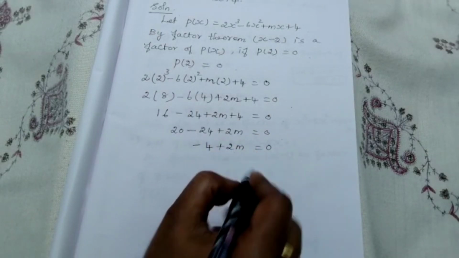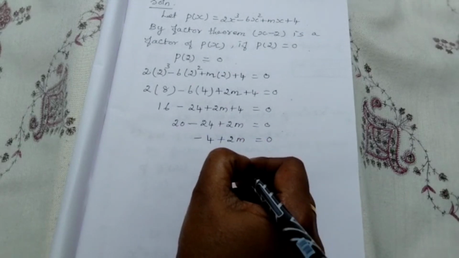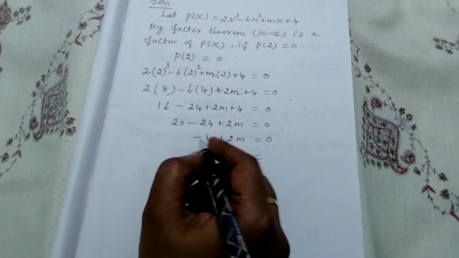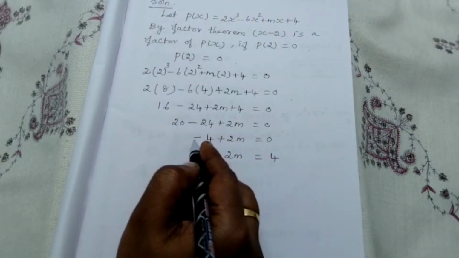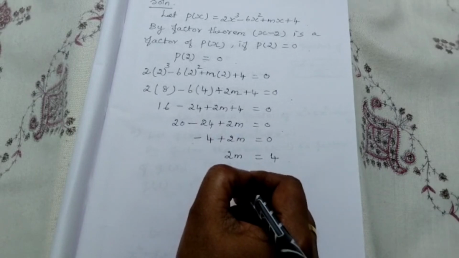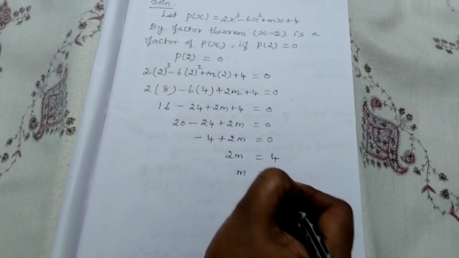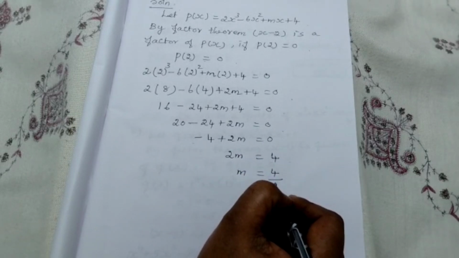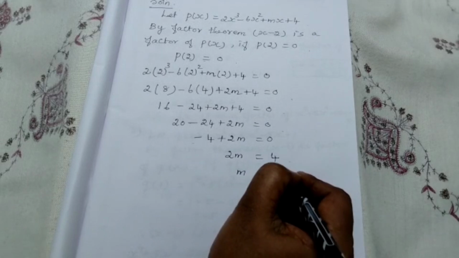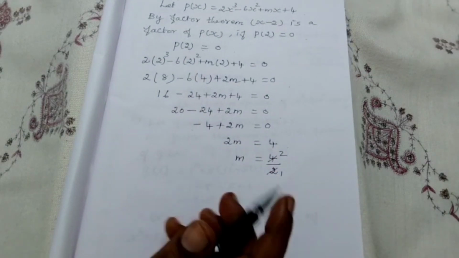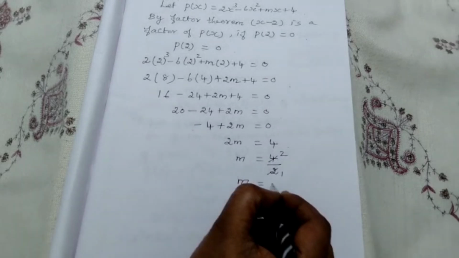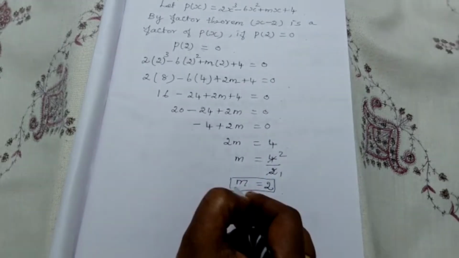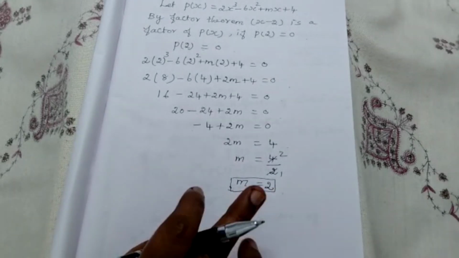We need the m value, isn't it? So 2m we have to keep on the left hand side. Then this minus 4 we have to bring to the right hand side. Then the sign will change. Here minus, then plus we will get. Therefore 2m equal to 4. So this 2 we have to bring to the denominator. 1 2 is 2. Here 2 2s are 4, isn't it? Therefore m equal to what's the value? M equal to 2. Did you get the answer? Therefore the answer is m equal to 2.